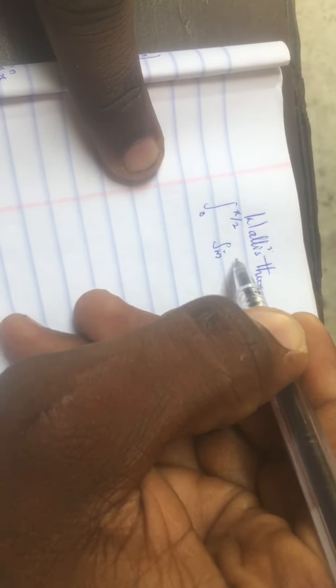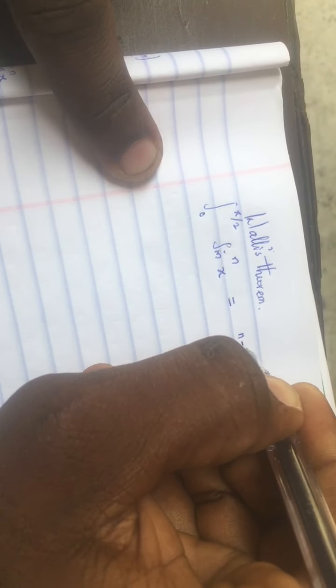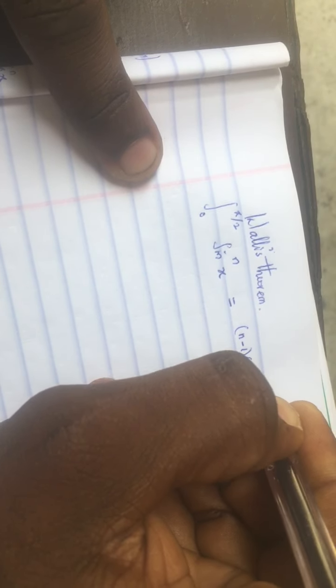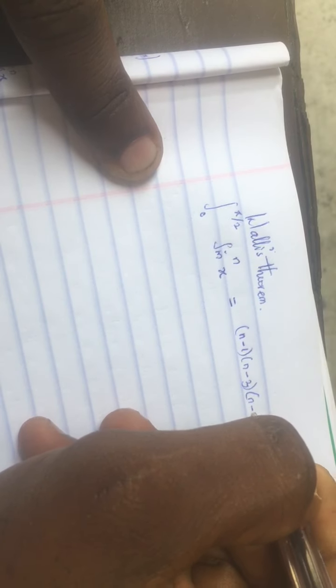and you have a trig function raised to power n of x, by definition Wallis theorem says it is equal to (n minus 1) times (n minus 3) times (n minus 5) dot dot dot, over n times (n minus 2) times (n minus 4) dot dot dot. That's the definition of Wallis theorem.